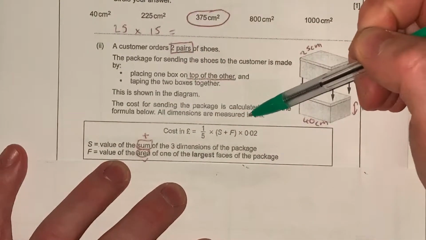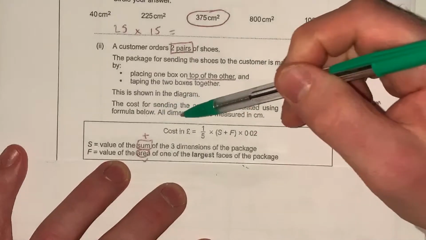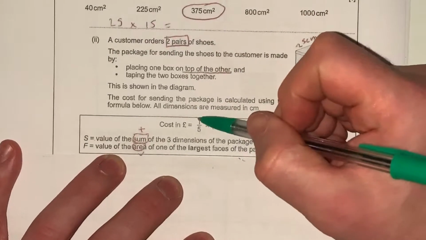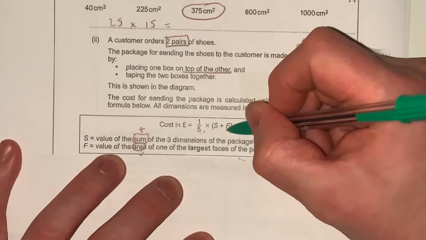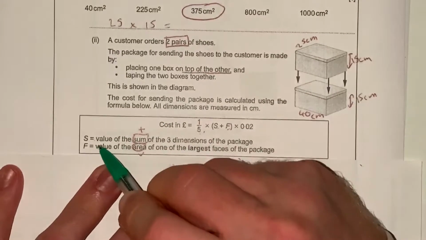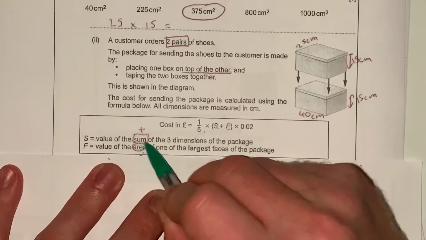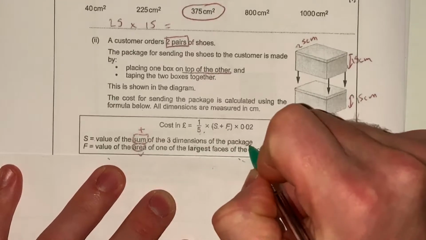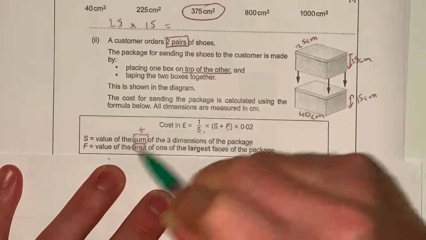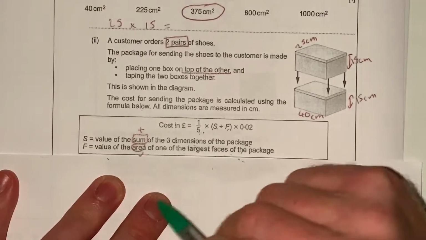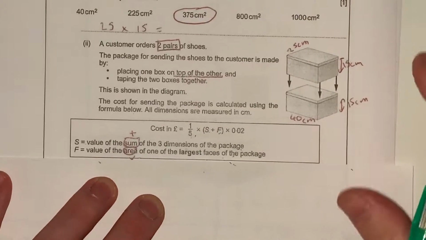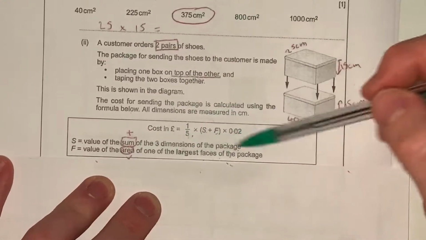The cost for sending the package is calculated using the formula below. So this is a little bit ugly. It says a fifth, which just means divide by 5, times, and then you have to add the S and the F. Well, S stands for value of the sum of the 3 dimensions of the package. So you add the 3 dimensions, and F is the value of the area of one of the largest faces. Okay, so this is quite ugly. What are the 3 dimensions?